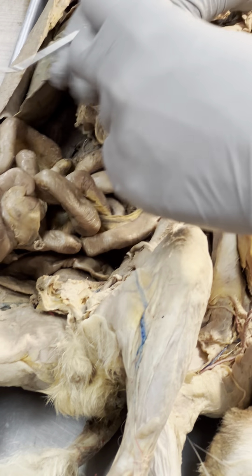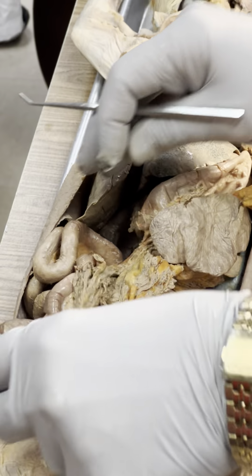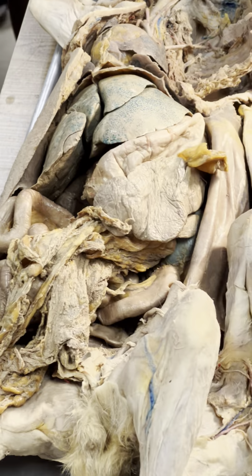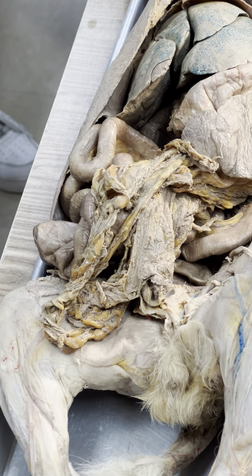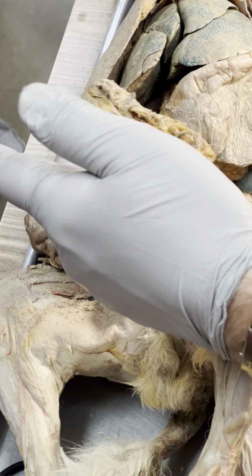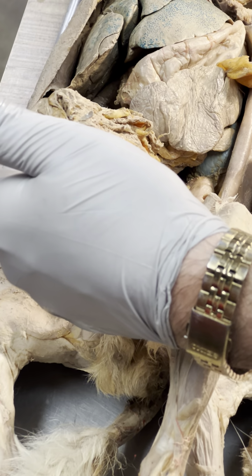And this cat has it. Greater omenta. That's the greater omenta. Not a very fatty one.